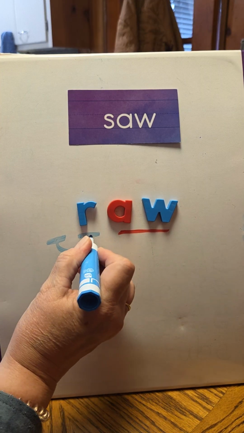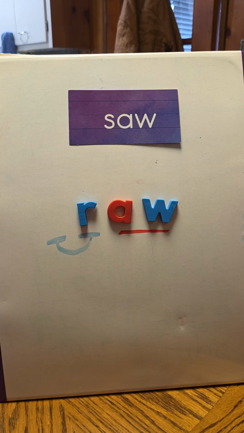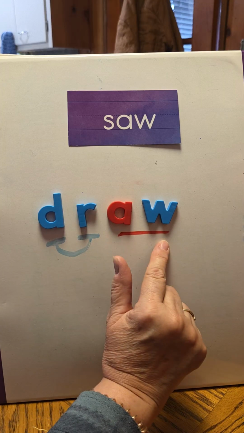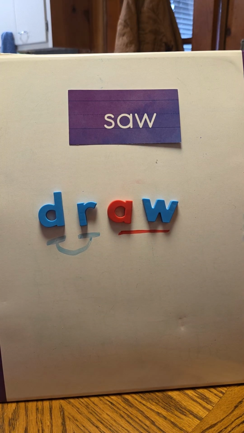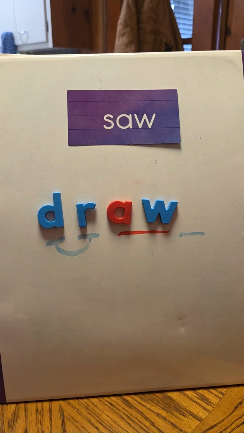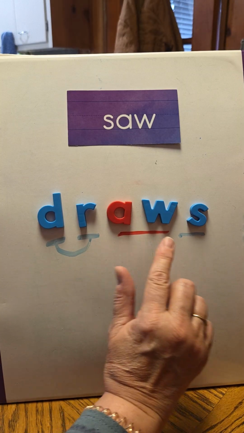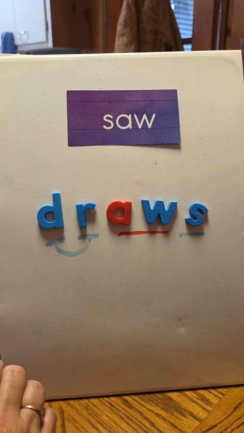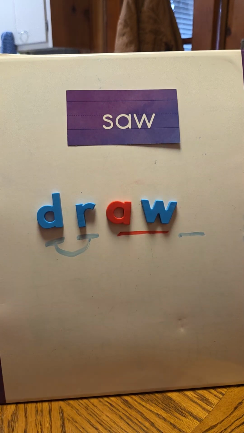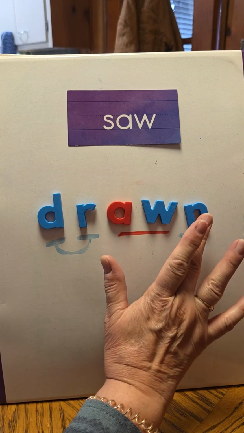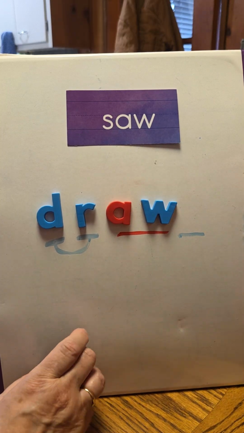I'm going to blend it. There's quite a few blends that have draw. Hey, you know how to do draw. Look at this. Put an S sound on the end. And it is an S making an S sound. Draws. Let's do if you already drew the picture, it is drawn. Look at that.